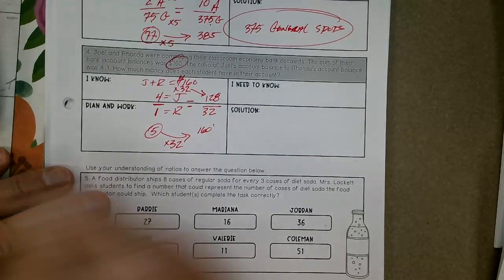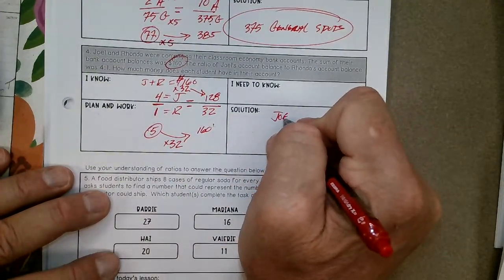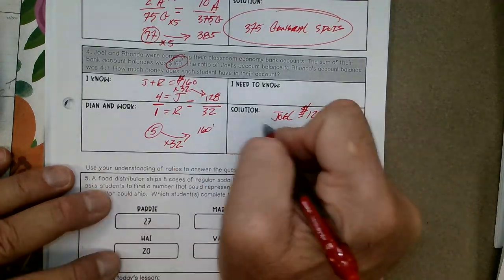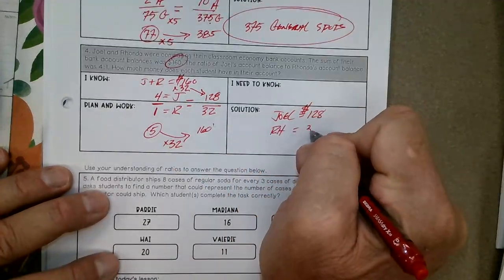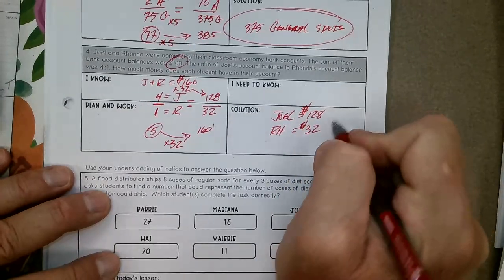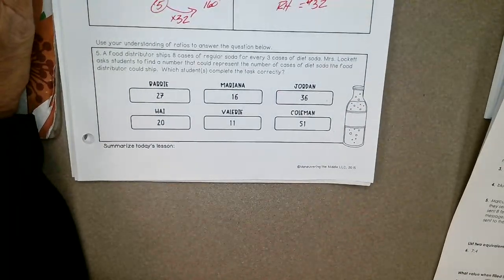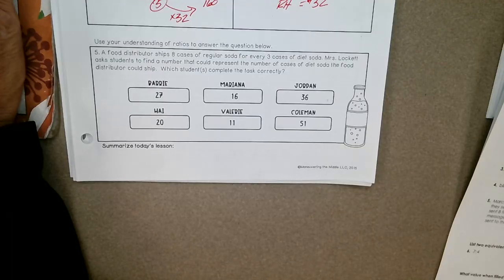So our solution is Joel has $128, and Rhonda has $32. So once you get into the mojo of this thing, it flows nicely, right? All right, let's take a peek at this last question and go.